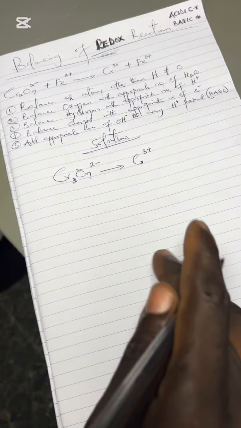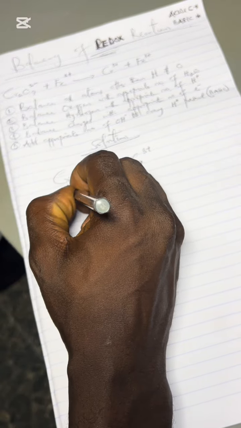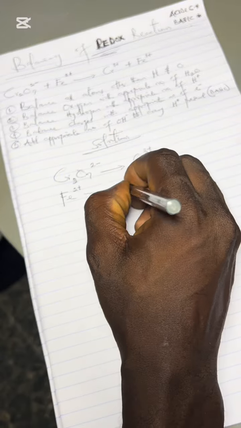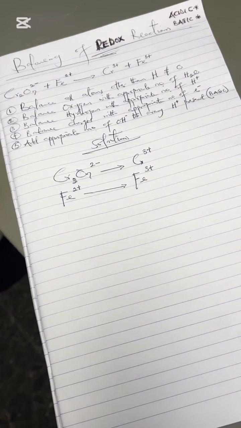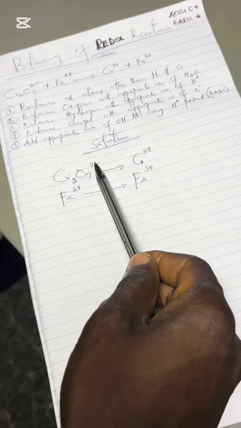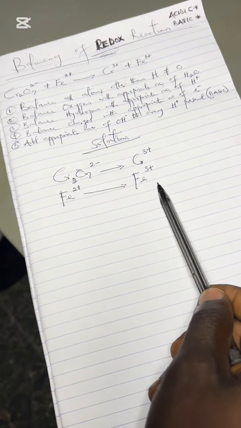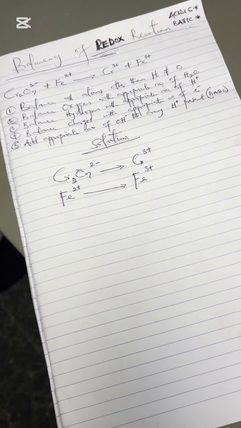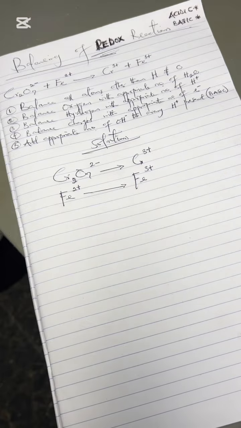Then the other part is Fe2 plus to give Fe3 plus. Now we've successfully broken the equation into two, because normally it is Cr2O7 2 minus that will produce Cr3 plus, and Fe2 plus to Fe3 plus. So each equation will now be balanced using this set of rules.